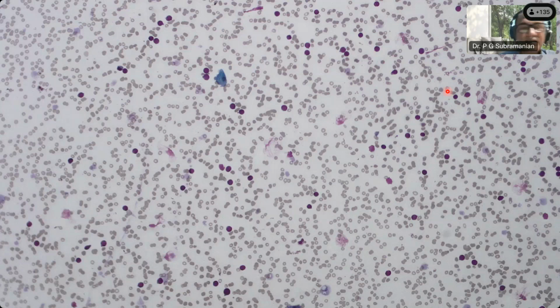Jayati, can you just say what main features you're seeing in this field? Yes, sir. The RBCs are hypochromic, microcytic. I think this is a low power, so forget about the RBCs at this point in time. The main thing is that the TLC is very high. We're seeing a lot of white blood cells, and in that a lot of lymphocytic looking cells.